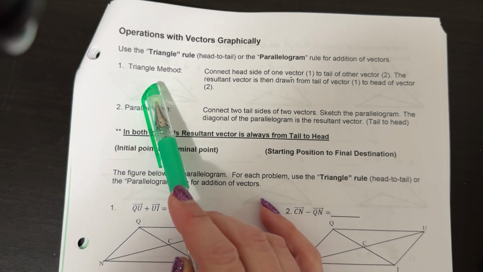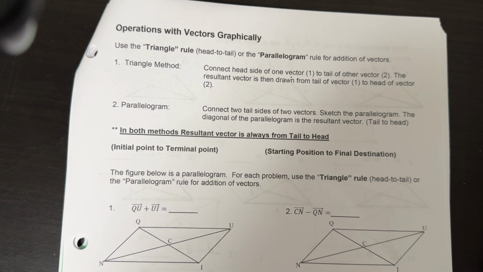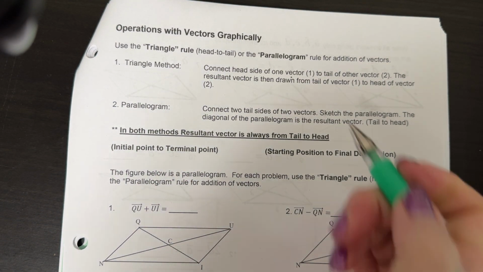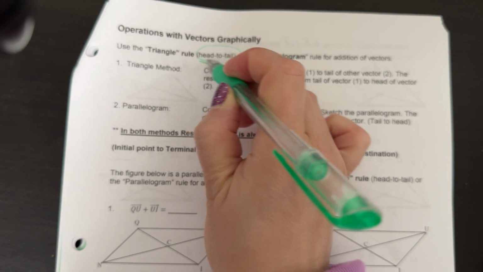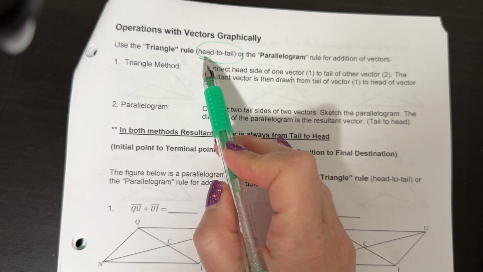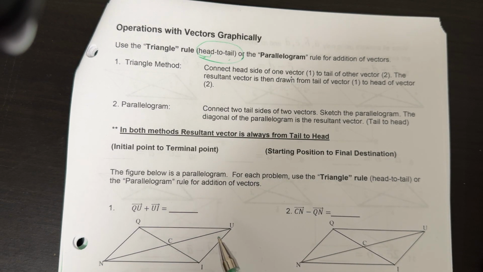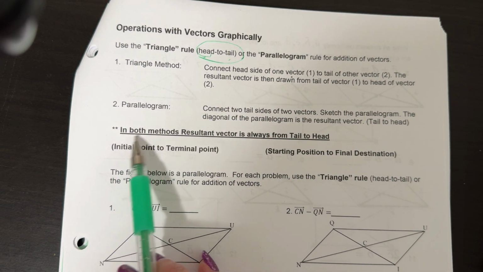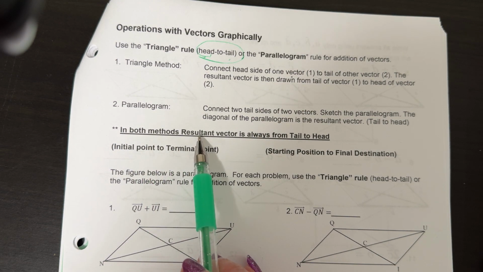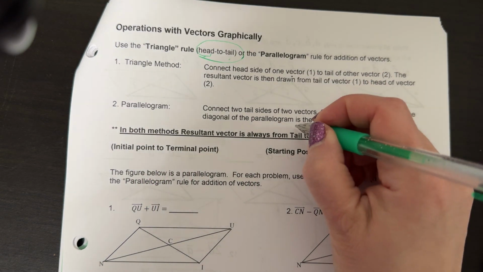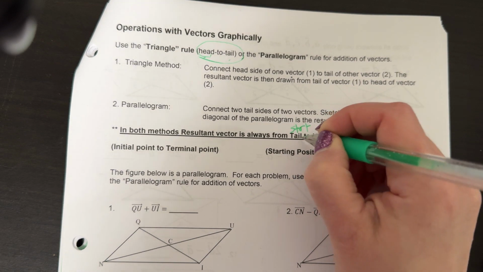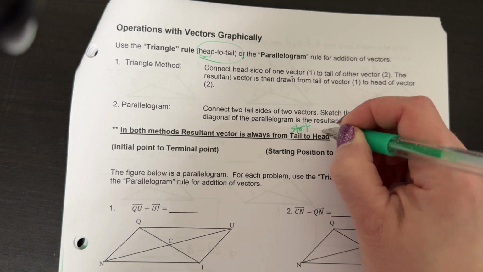I like to use the triangle method, and the way the triangle method works is you can only connect your vectors from the initial point and a terminal point. Regardless of which method you use, the result is always the initial start, the initial beginning, to the very end.